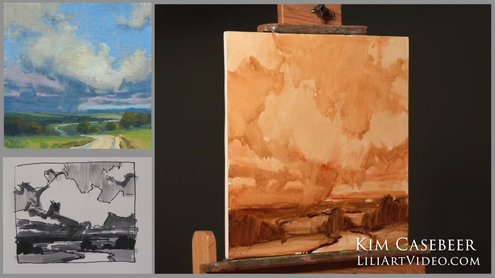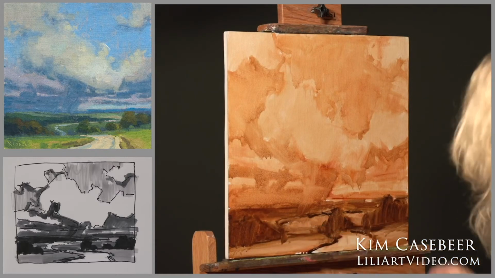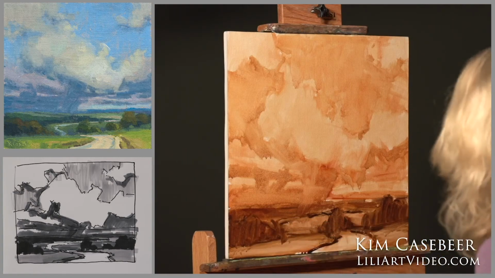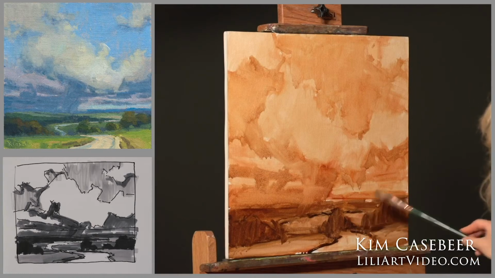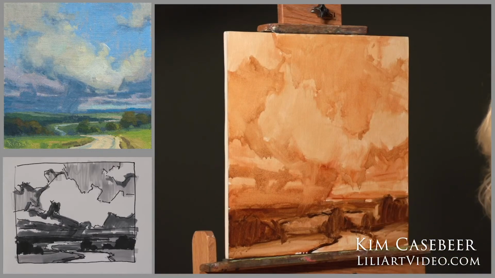It's really important to keep this thin. Lots of mineral spirits, because the mineral spirits will dry fast, and that will allow you to get back into your painting quickly. You don't have to wait a long time to let it dry. So still keep this, even though this is a darker value, keep this very thin.